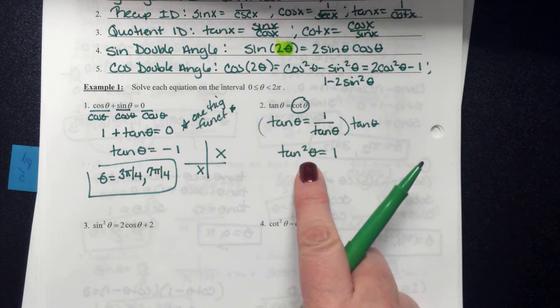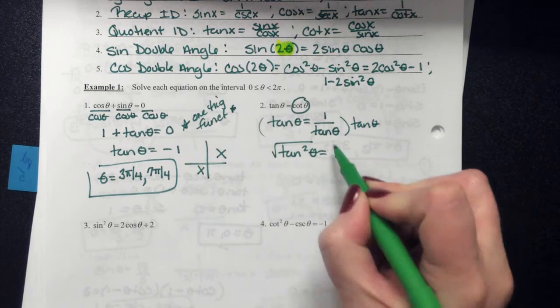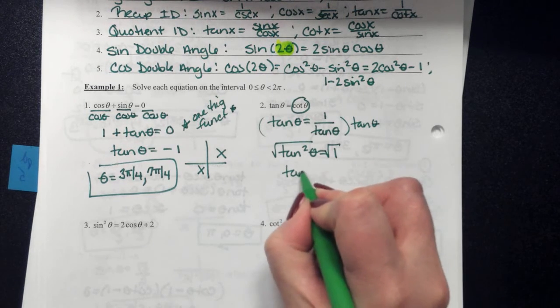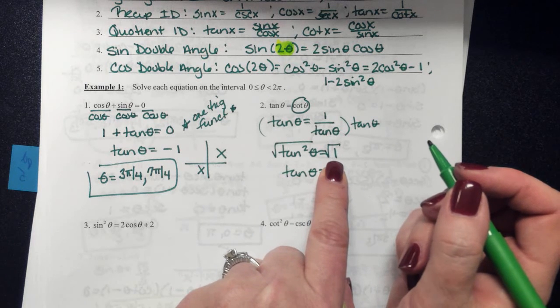Now, there's 2 ways you could solve this equation. You could factor, but there's another way you can solve this. How do you get rid of the square? What can you do to both sides? You can take the square root. And remember, don't forget when you take the square root, what do you need to put in front of the 1? You need to remember a plus or minus.